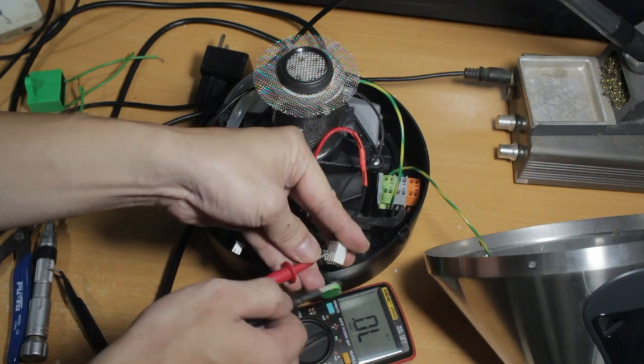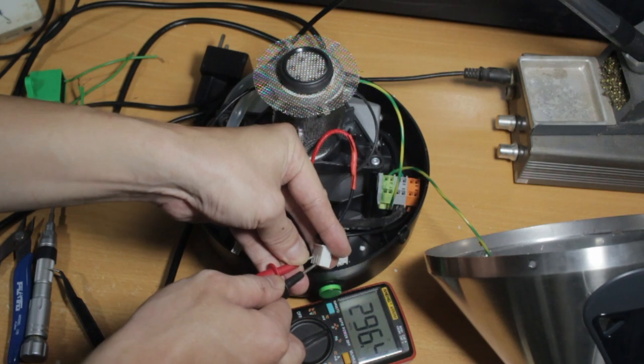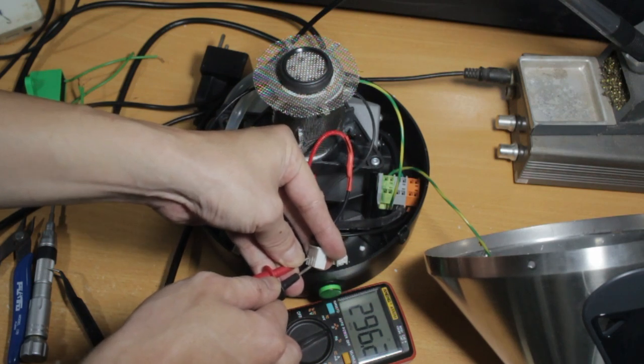Now I measure my new heating element resistance, about 300 ohm.